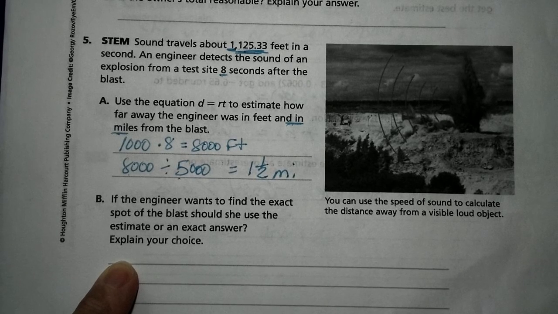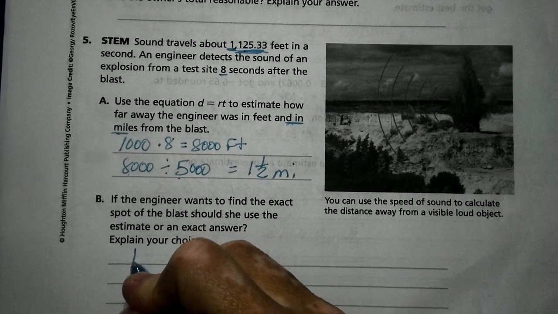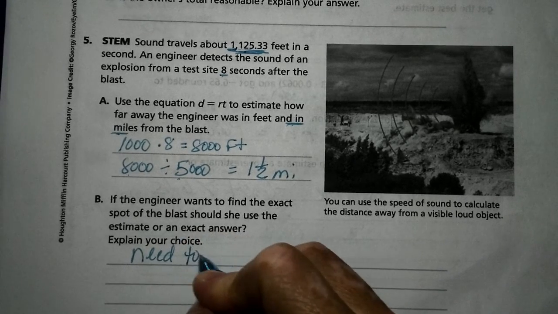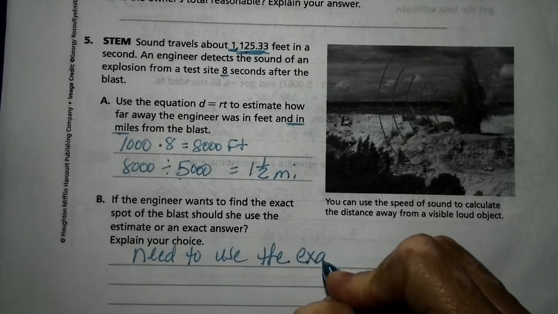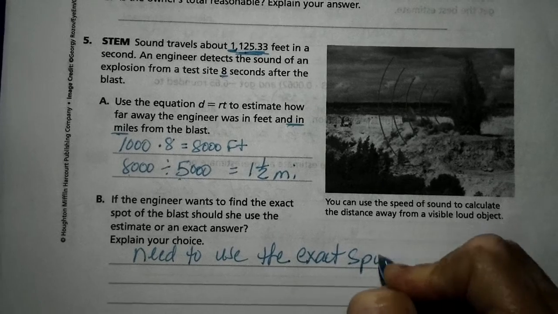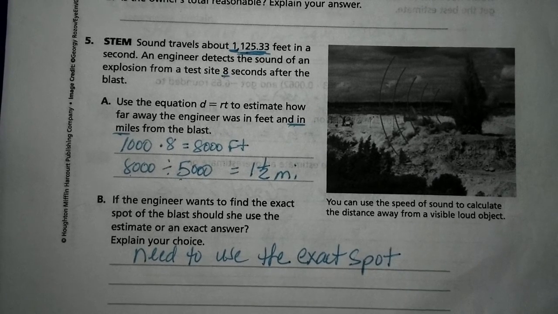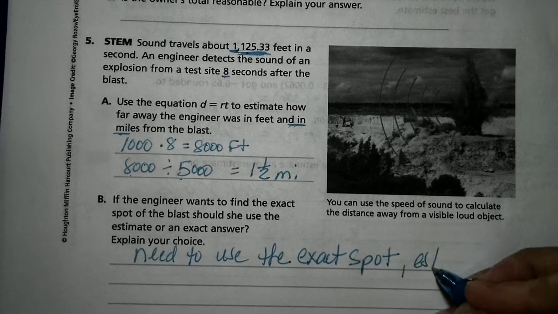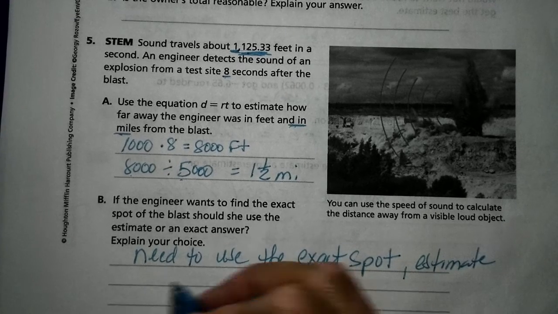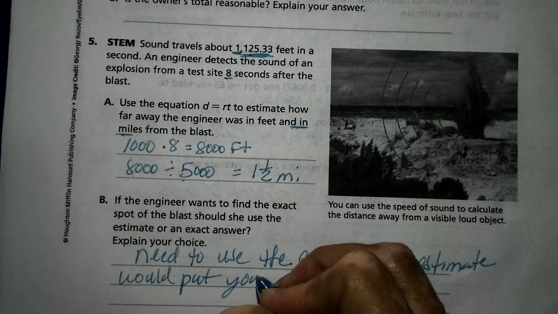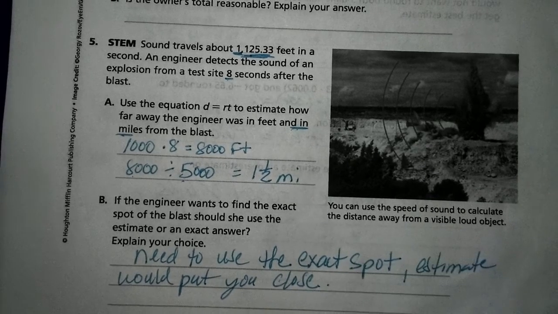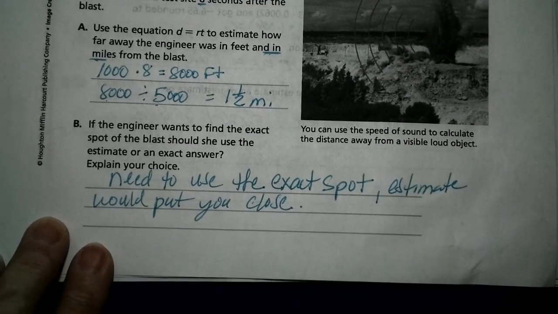You want to actually throw it to the person. So you're going to need the exact spot. The estimate would put you close, but not right on.